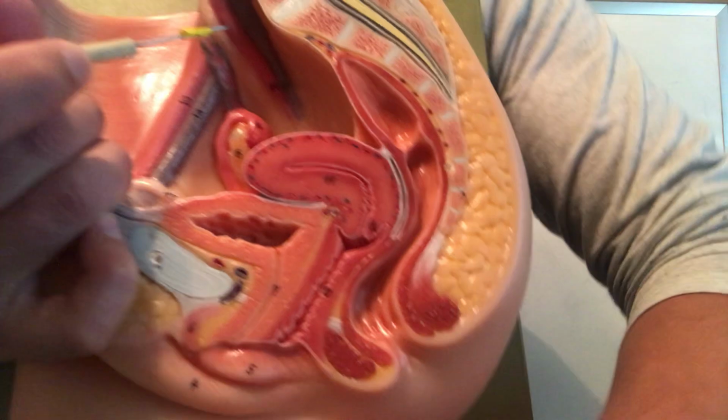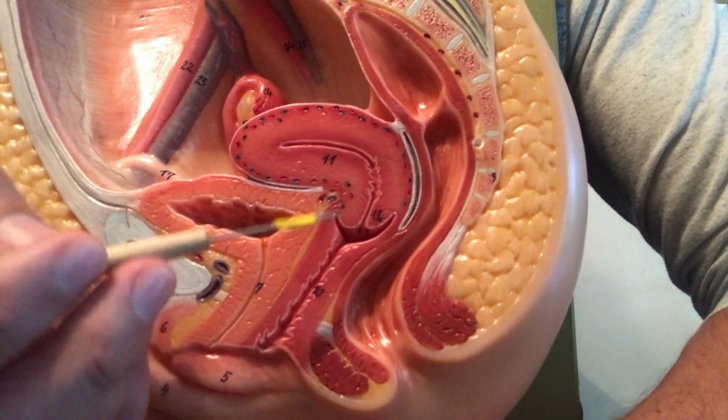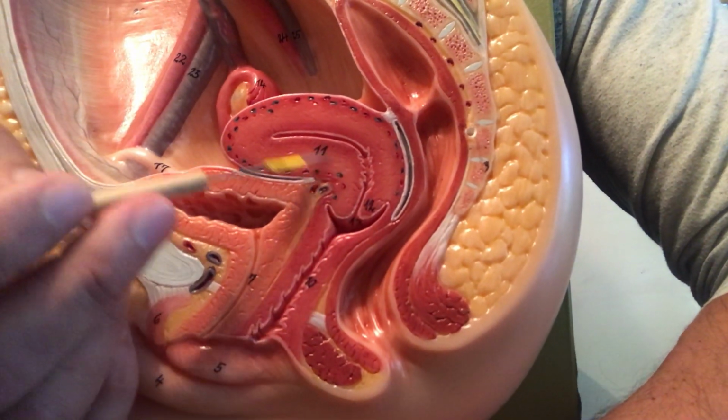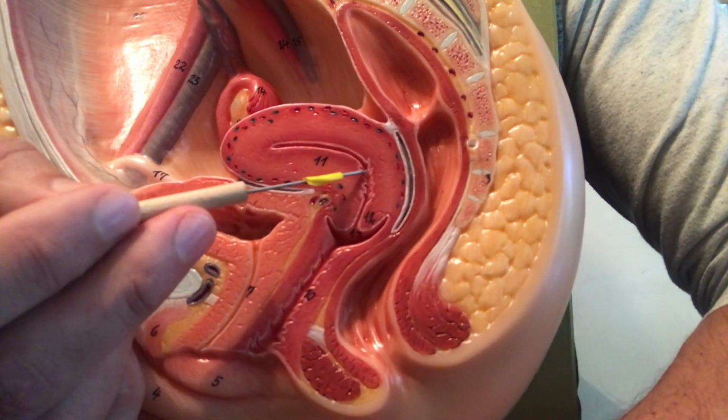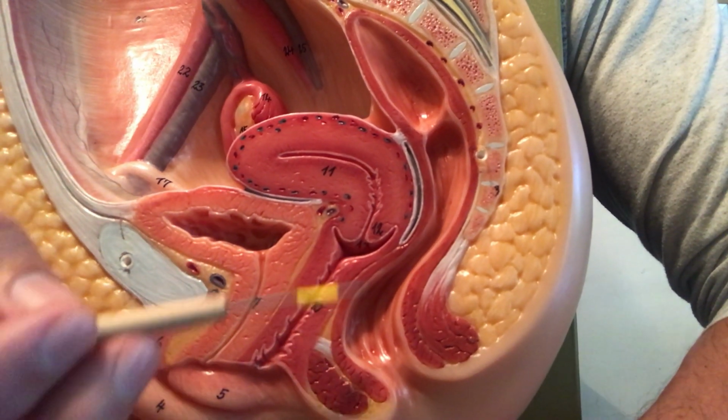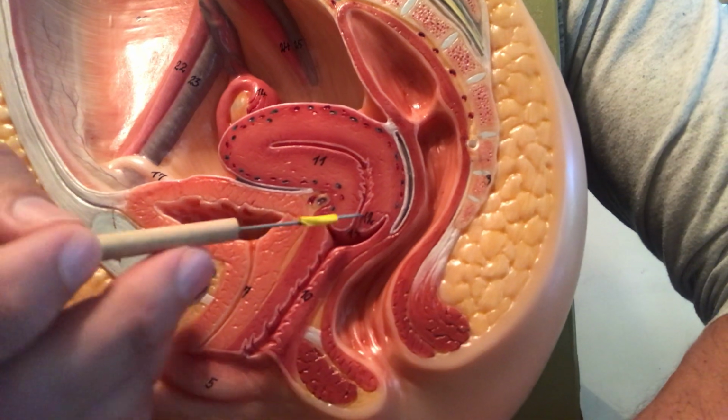I hope I'm pointing to the right things. I can't really see very well, but I believe I am. That's the cervix. Of course, this is where a fetus is going to develop, and it's going to have to pass down through the cervix to be able to be born.